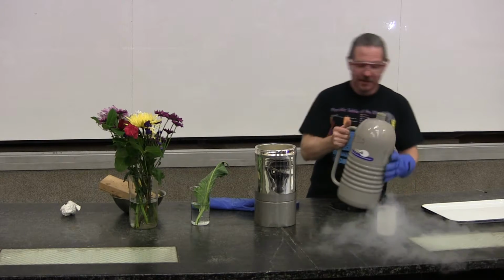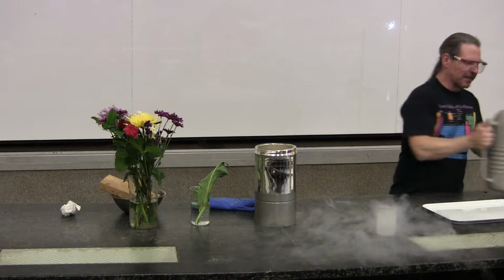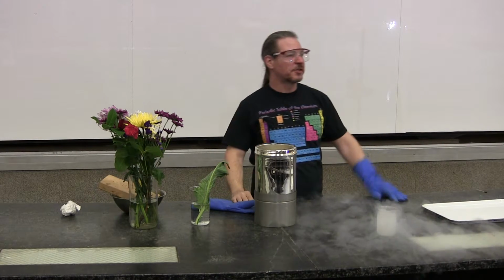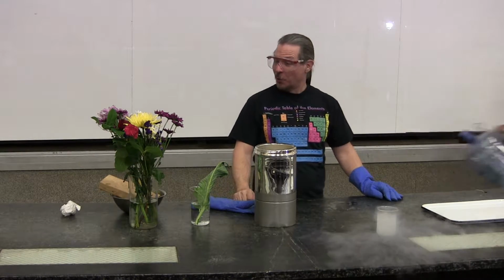So it is boiling liquid to gas. The nice thing about liquid nitrogen is that you can do all sorts of neat little demonstrations that you can't normally do at room temperature. And what we like to do is just kind of throw stuff in the liquid nitrogen to see what happens. So, ooh, look what we have here.